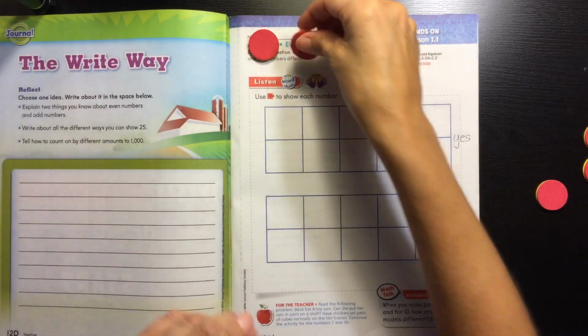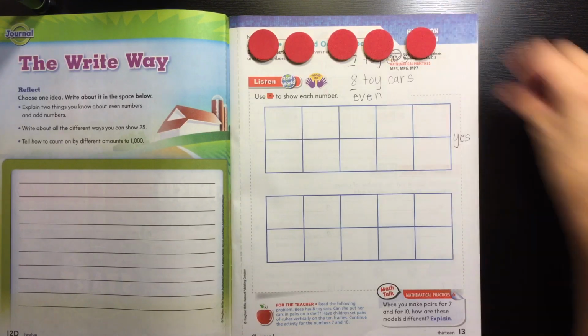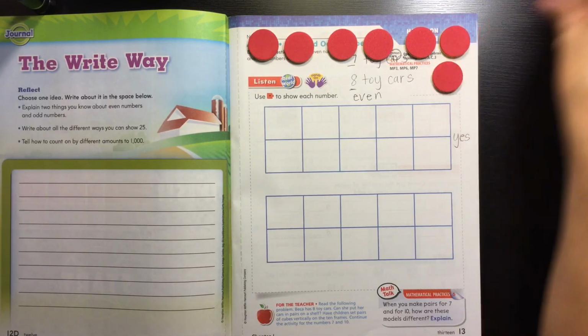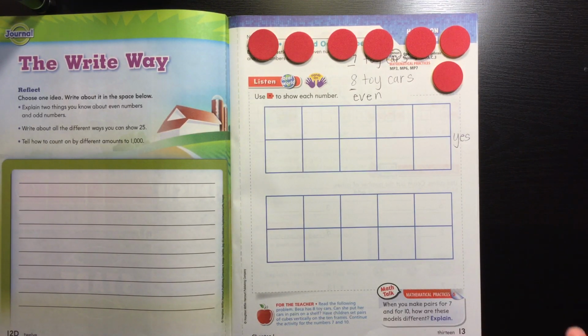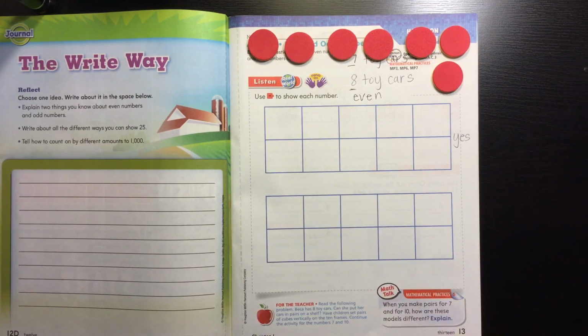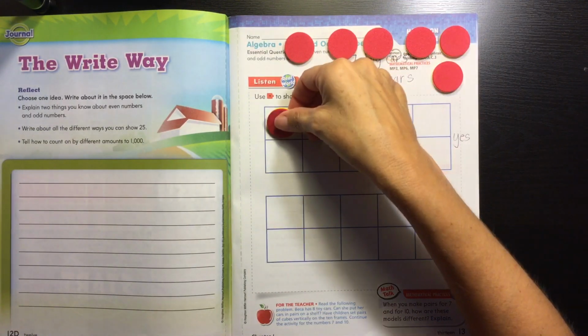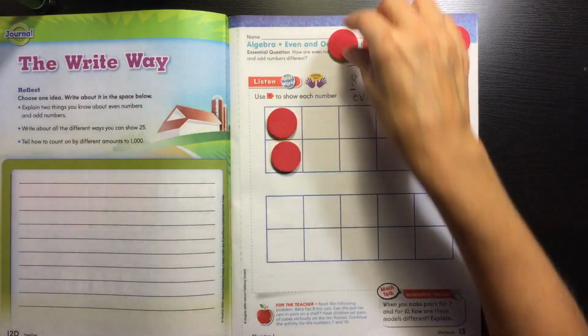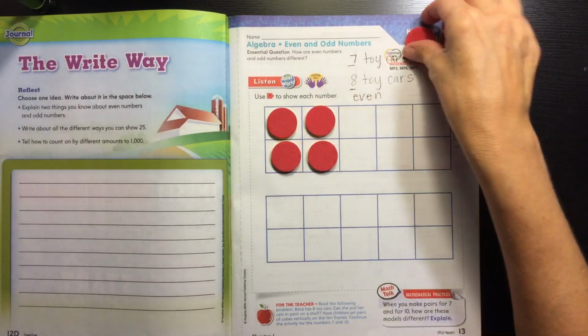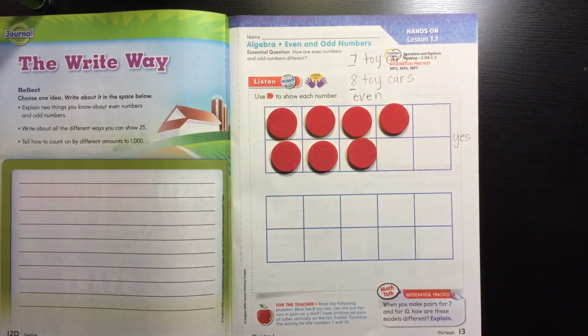So I'm going to count out 7: 1, 2, 3, 4, 5, 6, 7. If you could, pause your video and see if you can pair those up on the 10 frames. Remember to put them into pairs as you lay them down. All right, so if you put your 7 toy cars down, we have 1, 2, 3, 4, 5, 6, 7.